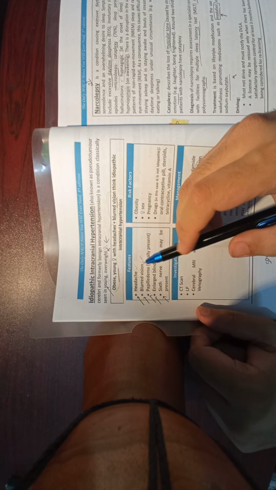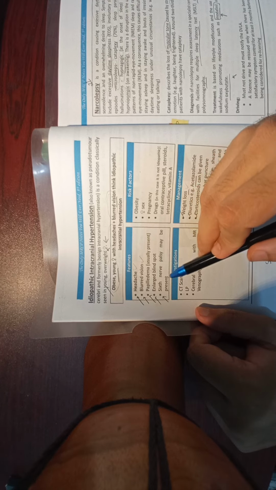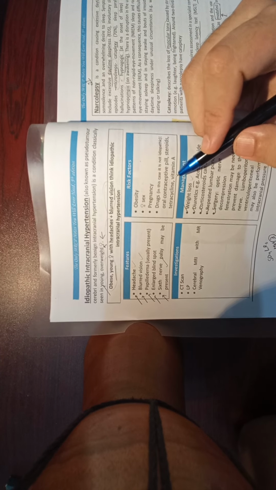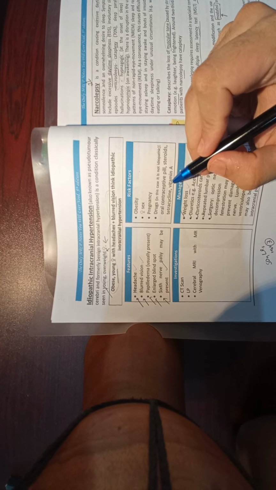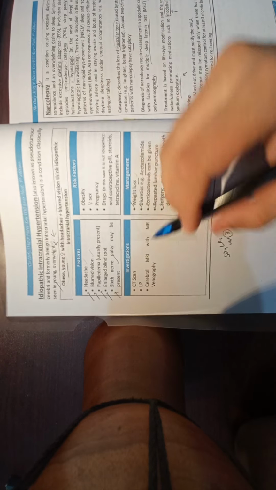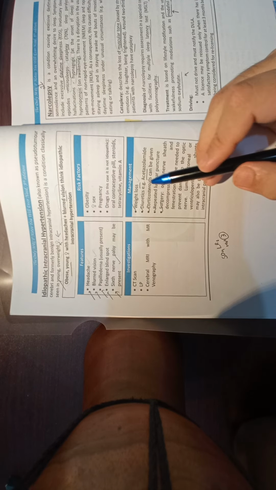So what are the features that are there? Headache, blurred vision, papilloedema, enlarged blind spot, sixth nerve palsy may be present. Risk factors will be obesity, female, pregnancy, and drugs in this case, like oral OCP, steroids, tetracycline, or vitamin A. What you can do is CT scan, lumbar puncture, cerebral MRI with MR venography. Management would be number 1, weight loss. Number 2, diuretics like acetazolamide.